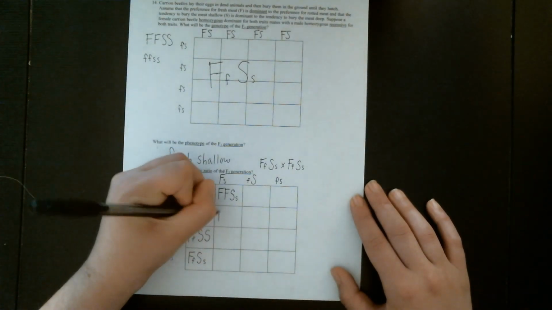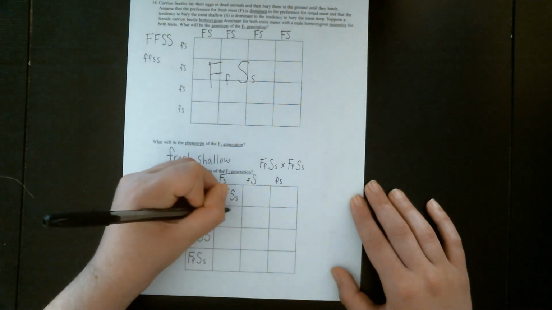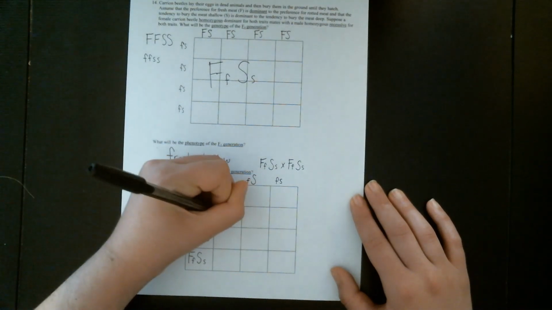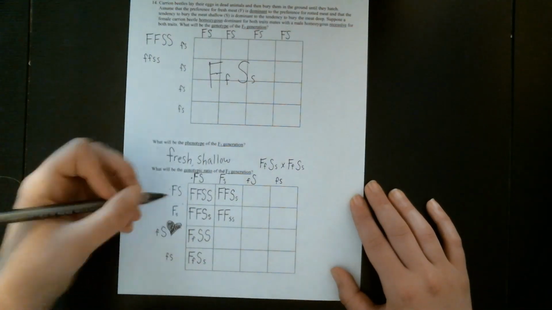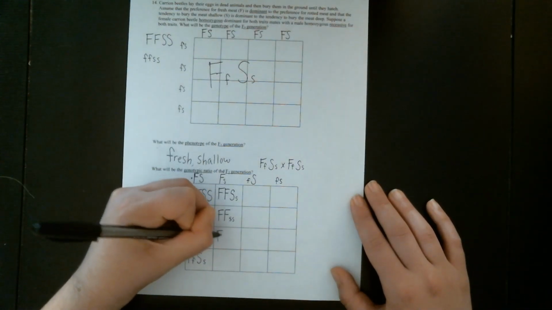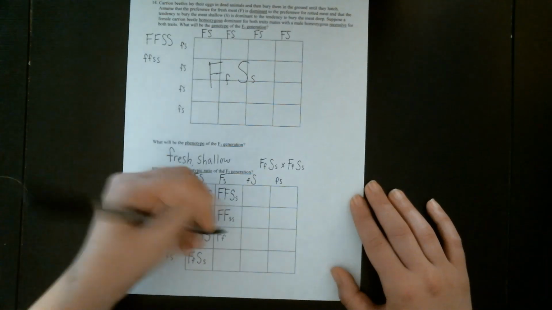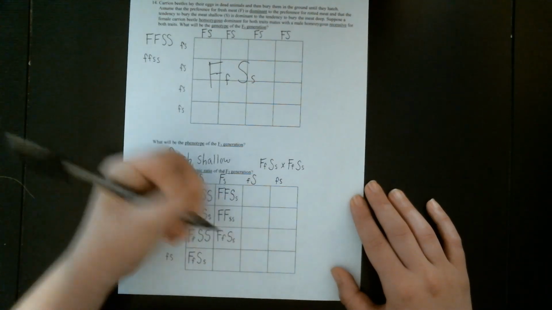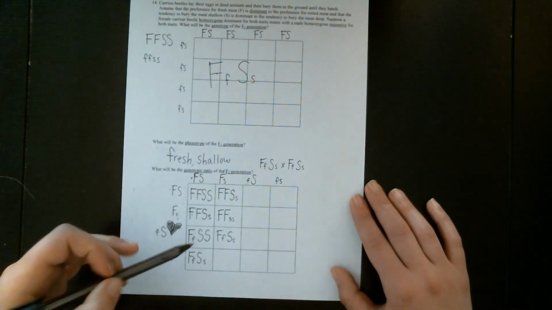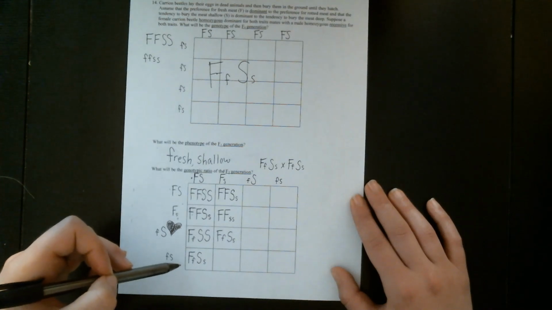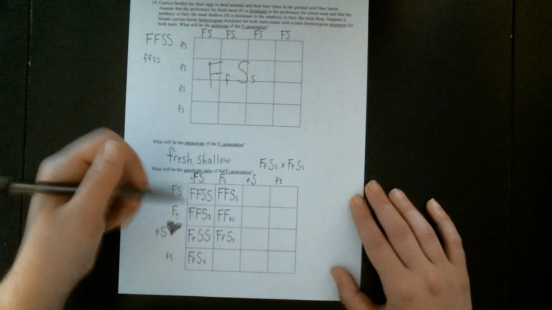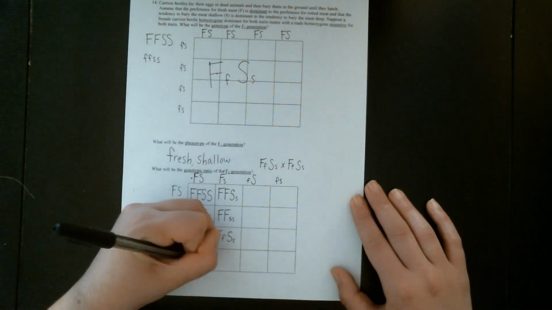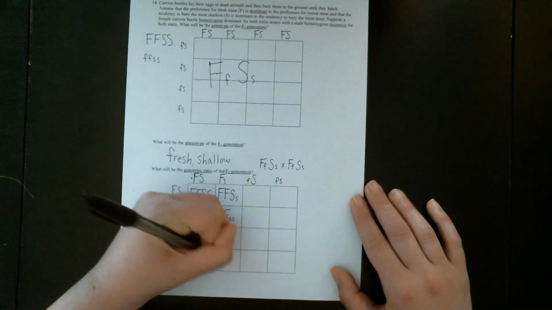Here we're going to get big F and little s, and then big F, little f, big S, little s. So that is the same. Yeah, that's the same as that. Okay, and then big F and little s.